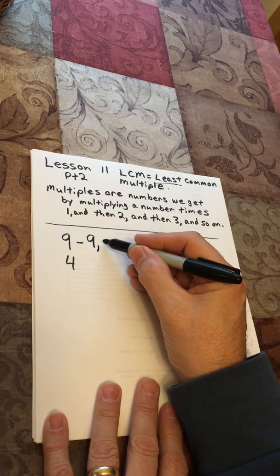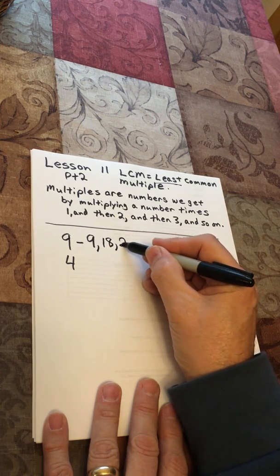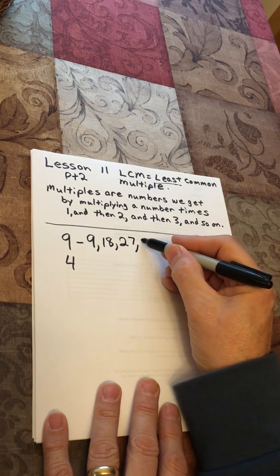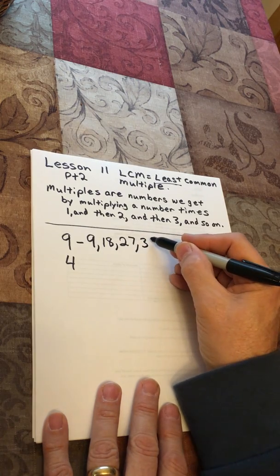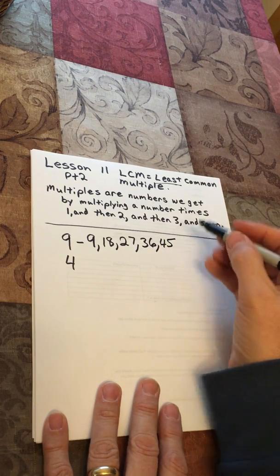1 times 9 is 9. 2 times 9 is 18. 3 times 9 is 27. 4 times 9 is 36. 5 times 9 is 45. I'm going to stop there because this is getting pretty darn big.